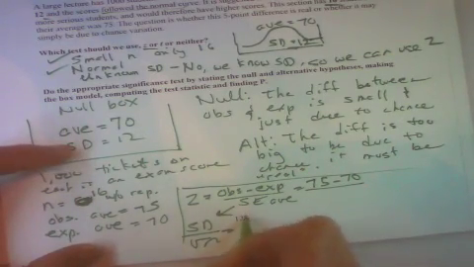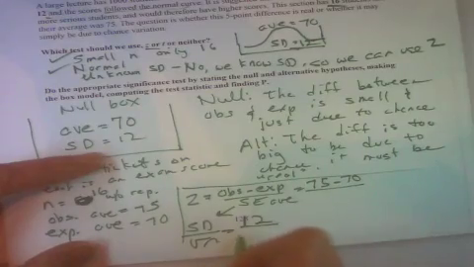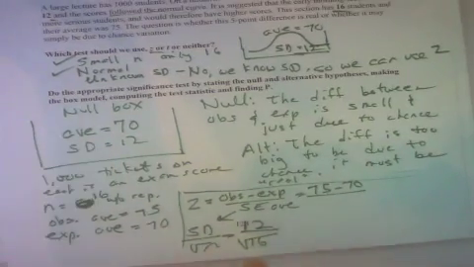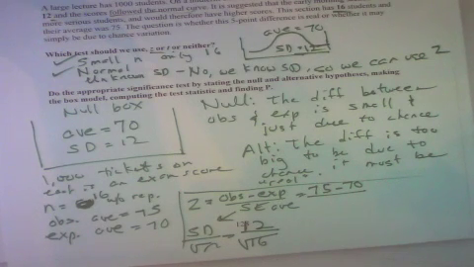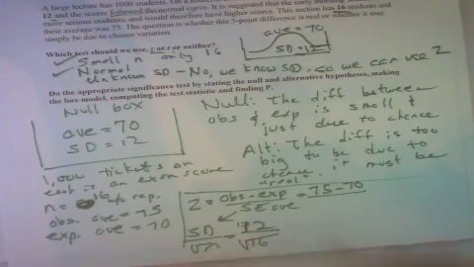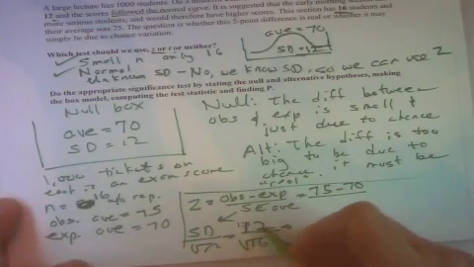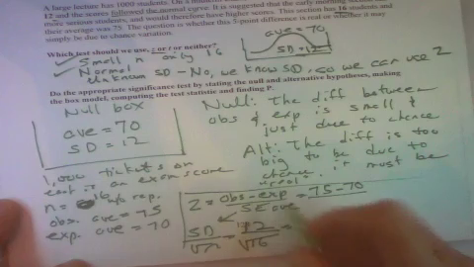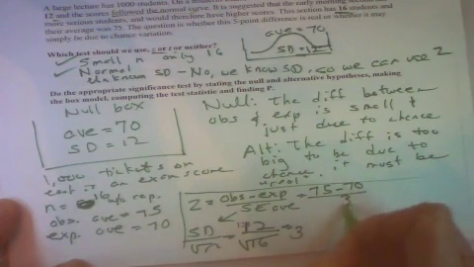That's 12 over the square root of 16, instead of 36 last time. You can look back in your books. What did we get last time? We had a 36 under here, so we got 2. 12 over 6 is 2. Now we get 12 over 4, so this is 3.